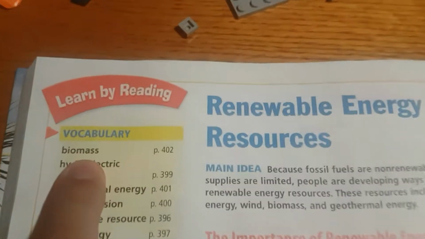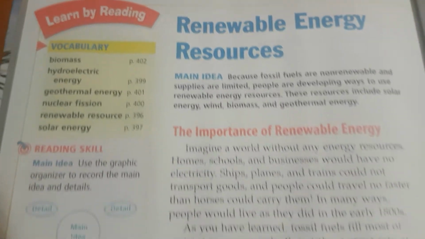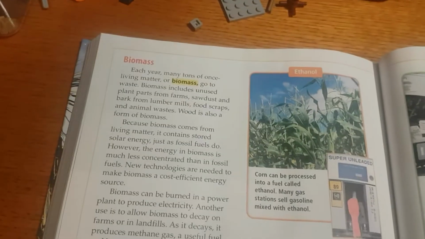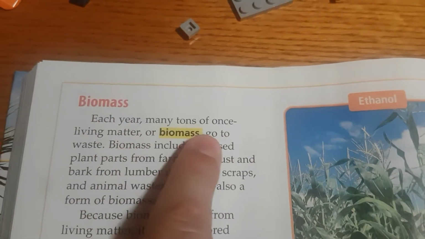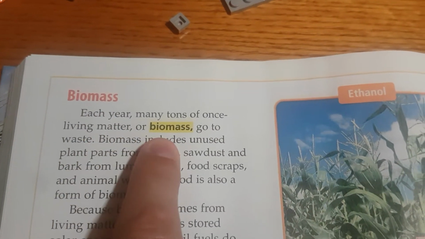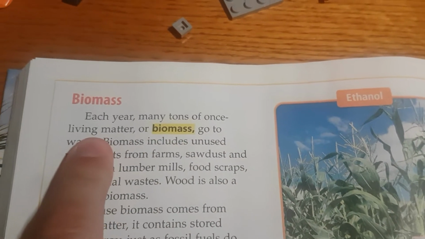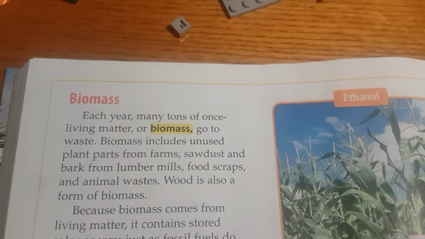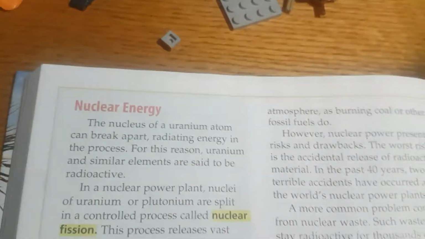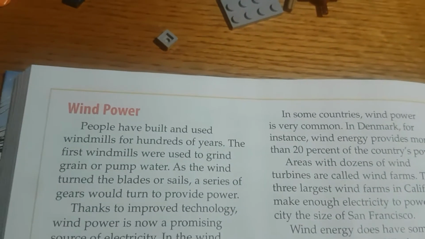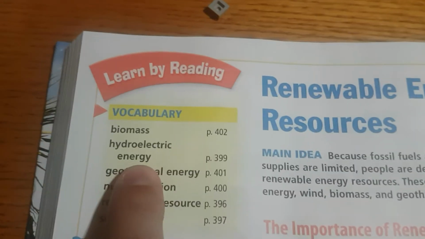Okay, so vocabulary: biomass, page 402. Go to that page. Biomass. Each year, many tons of once living matter, or biomass, go to waste. Okay, so living matter. Biomass, living matter. All right, let's go back. Oh boy, this is a long chapter.